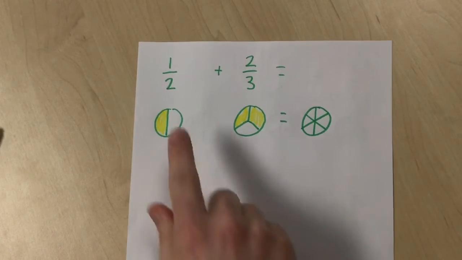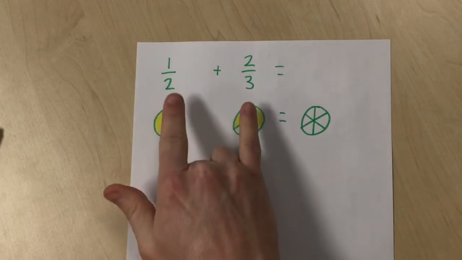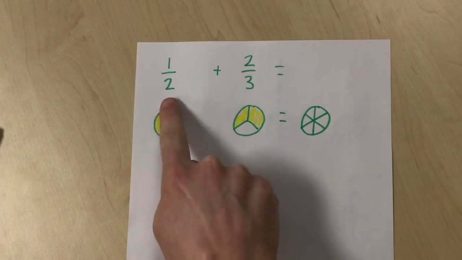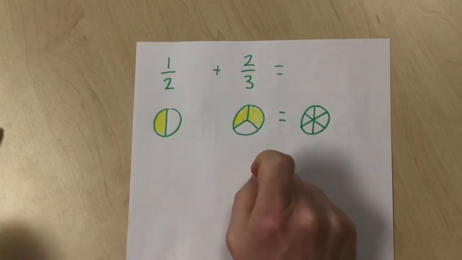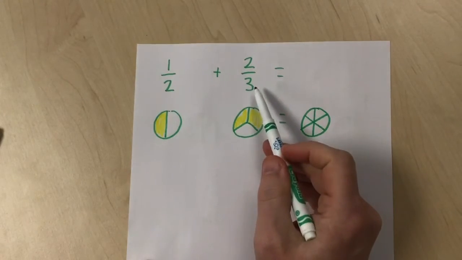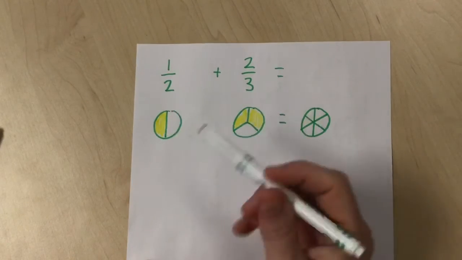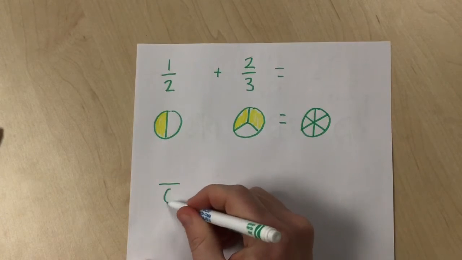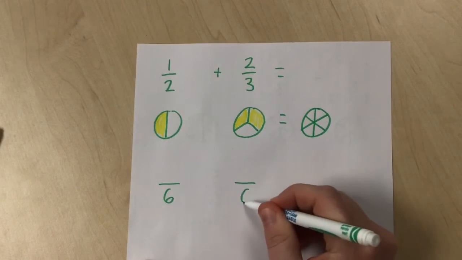In the last video, I talked about how to add fractions with unlike denominators. The bottom numbers are different. And the way that I explained this was you have to make the bottom numbers the same. The question we figured out was, where do 2 and 3 meet? They both meet at 6.